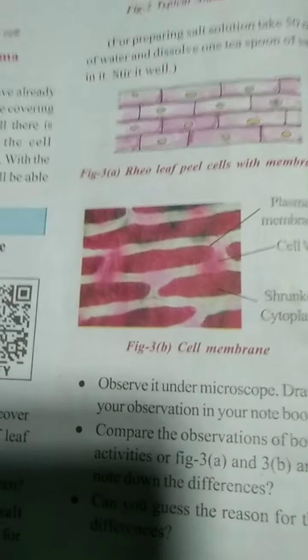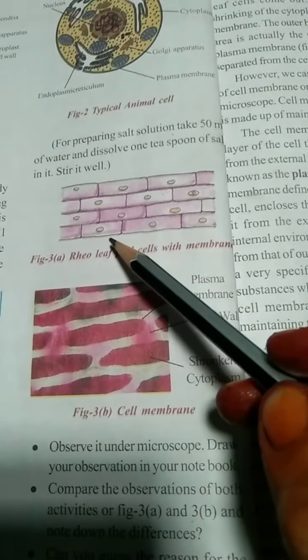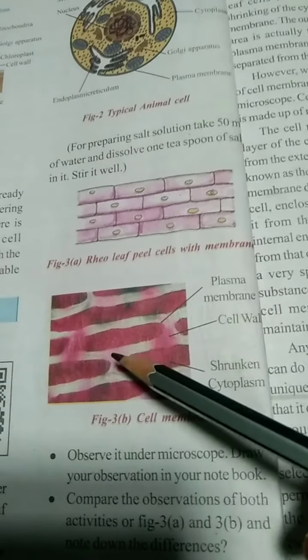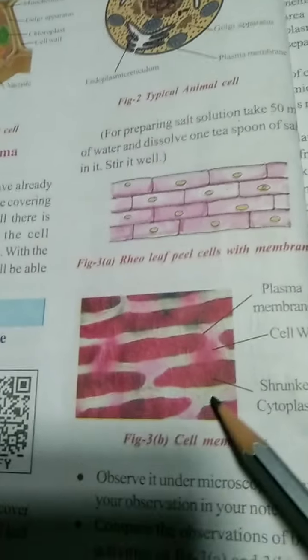See, my dear students, if you have a textbook, look at page number 2 in your biology textbook. Here there is an activity done by scientists. They took methylene stain to identify the shrinking cell which contains the cell wall.